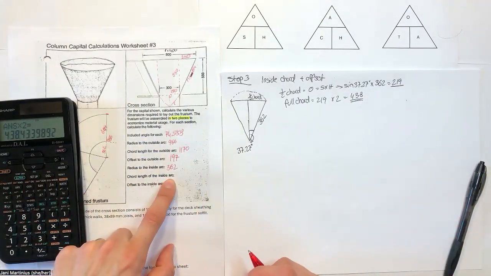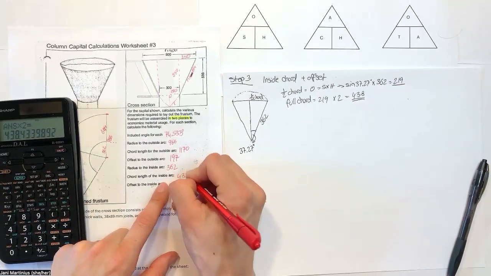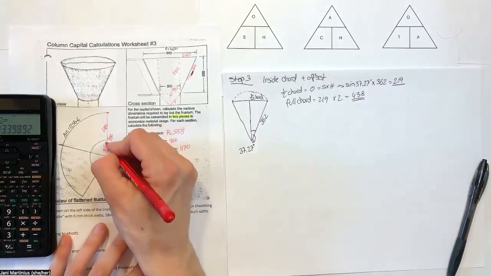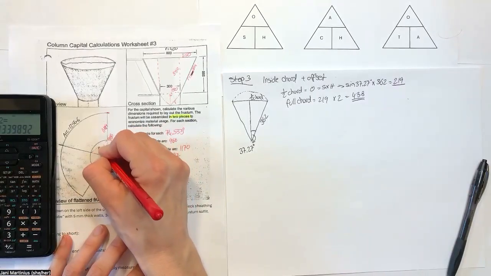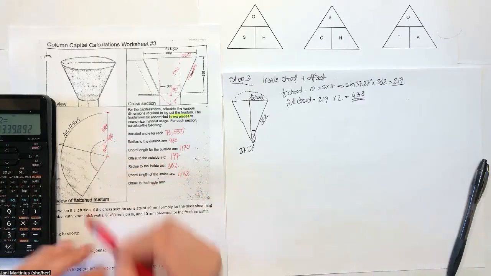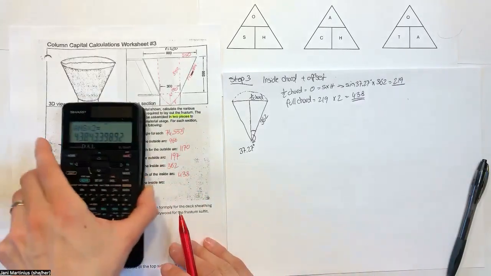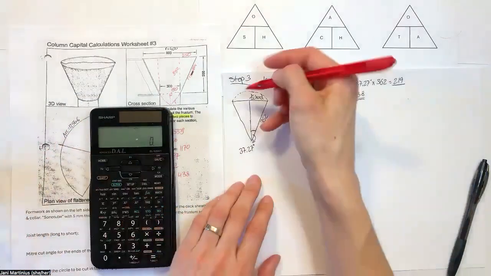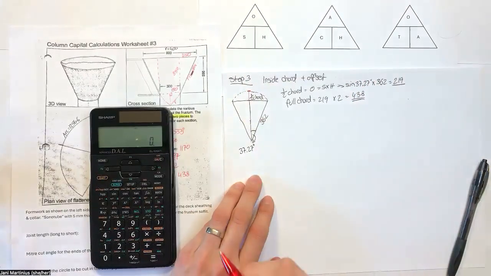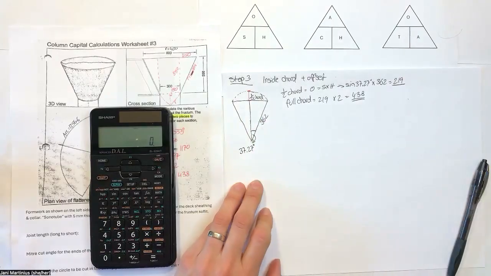Chord length of the inside arc, 438. Awesome. So on this picture here, that's the one we just figured out right here. Chord of the inside arc. Now next, we need to find the offset. Just as before, offset is from the circle to the edge of our chord.